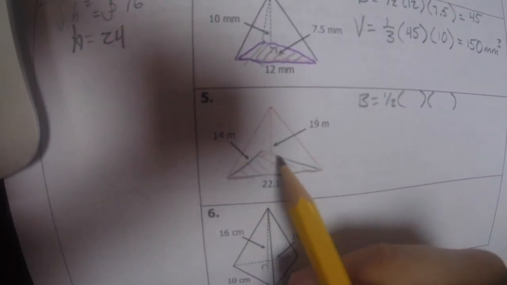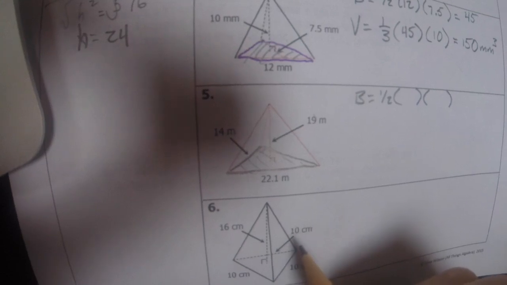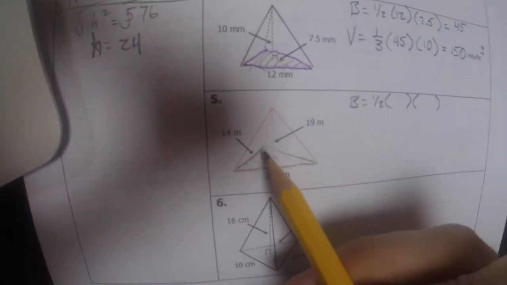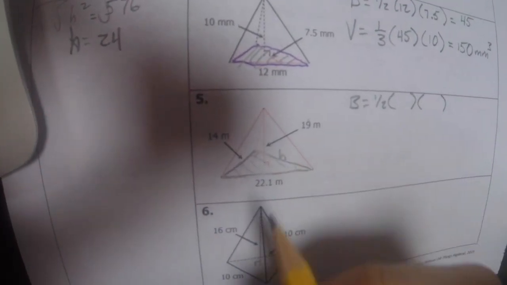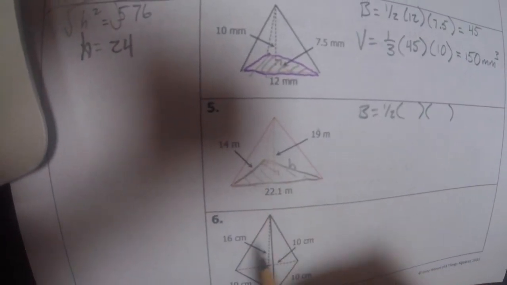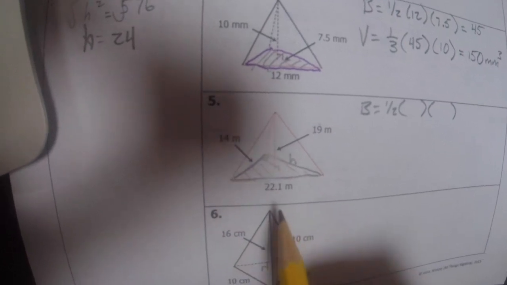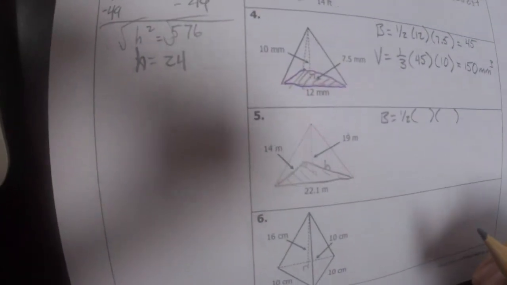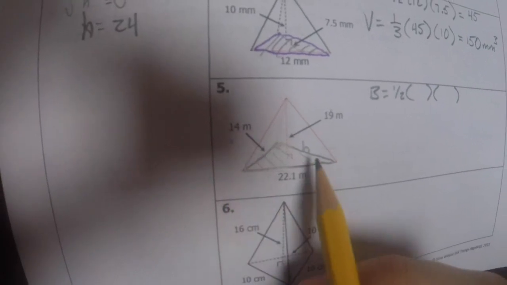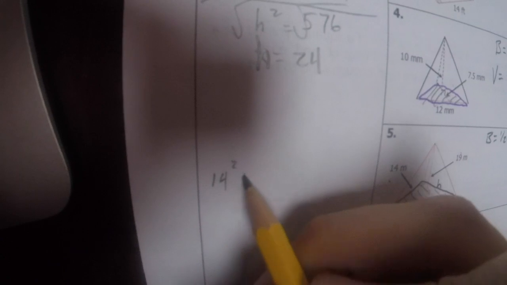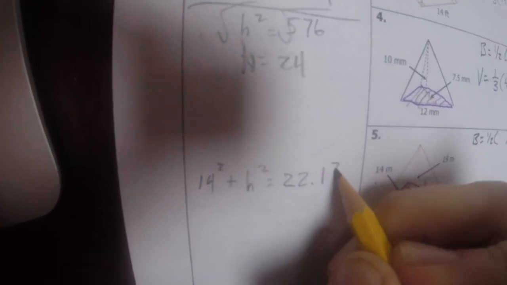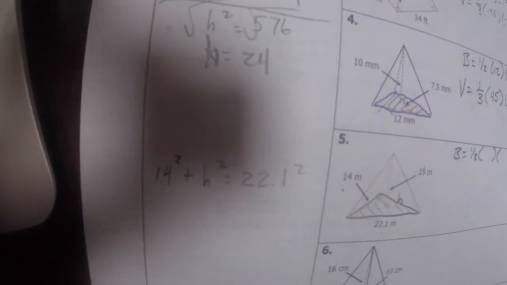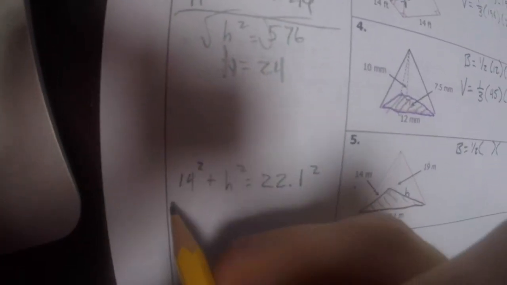So I don't have this side though. What am I going to do? Well, since it's a right triangle, I have a leg. I need to solve for the height of this triangle down here, and I have a hypotenuse. So I can just use the Pythagorean theorem again. 14 squared plus h squared equals 22.1 squared. 14 squared, I think, is 196. Yep.